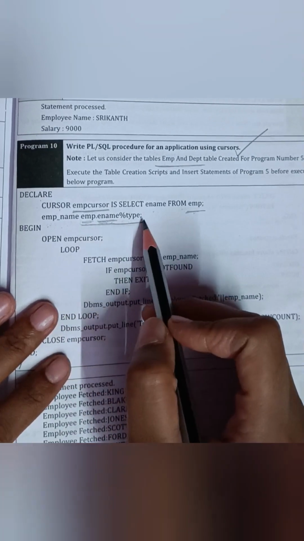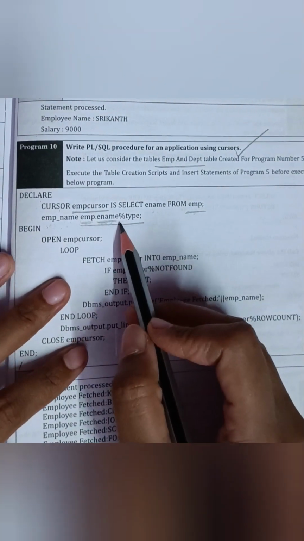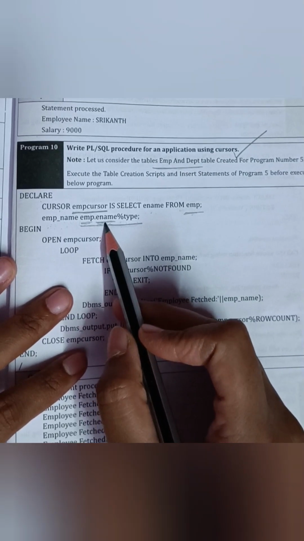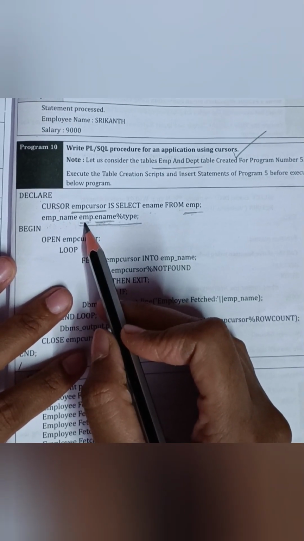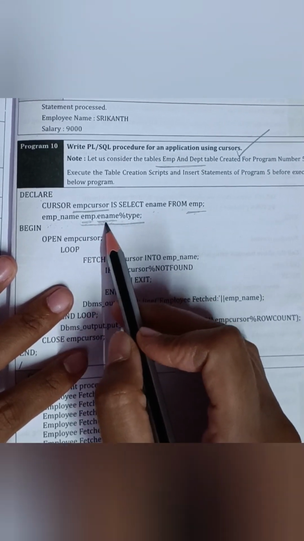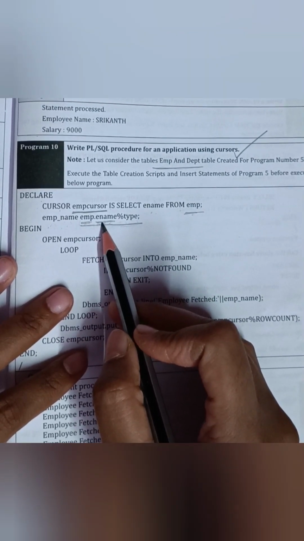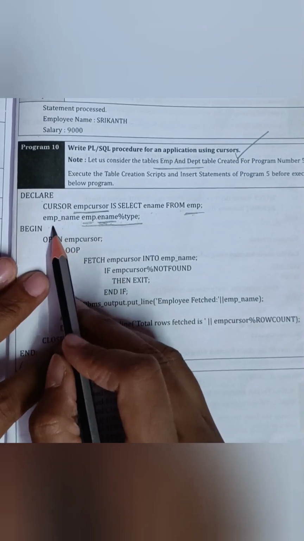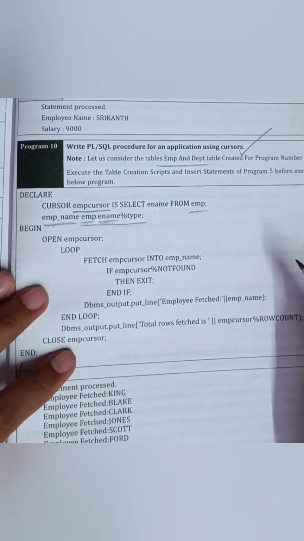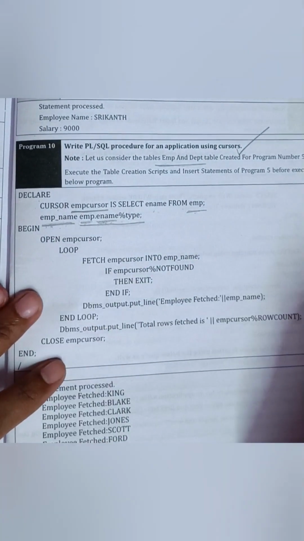The reason we write this is that the data type given to the e name attribute of the emp table, that same data type will be assigned to this variable emp underscore name. I hope you have understood this part, okay?